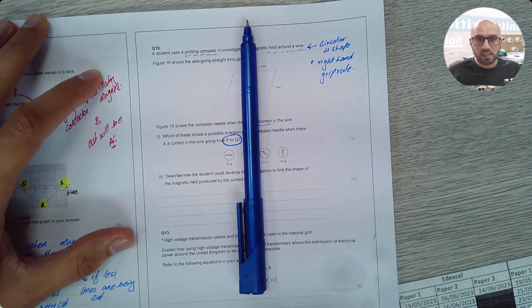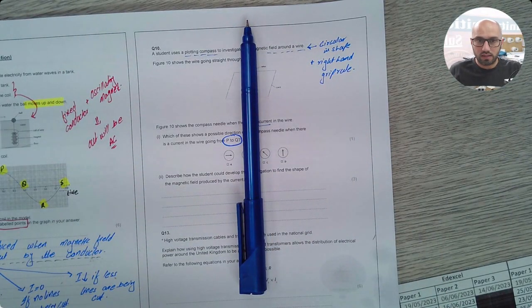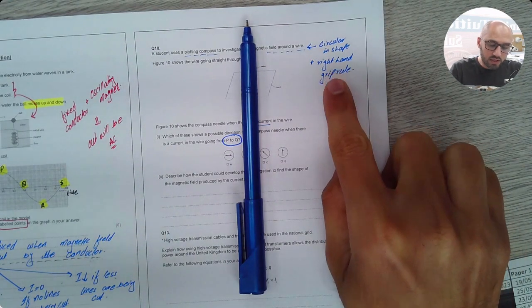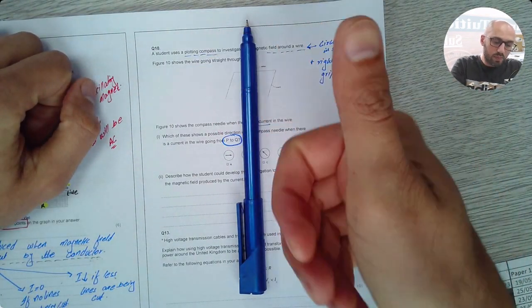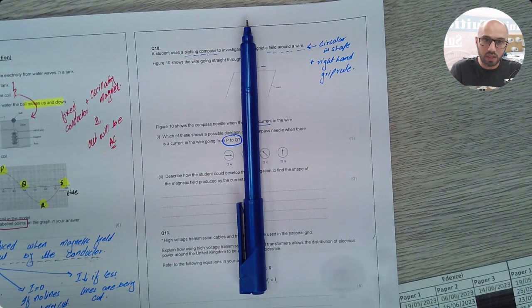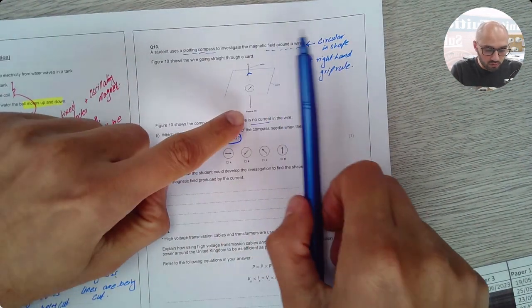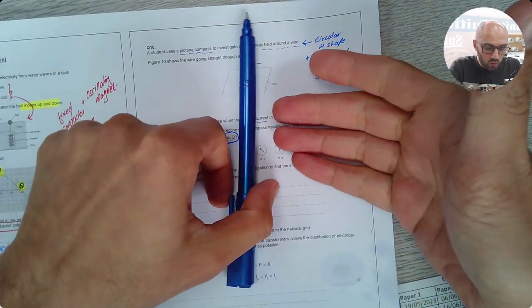Imagine this pen is representing the wire. So when I apply my right hand grip rule, I'll have to hold this pen in such a way that the thumb points in the direction of the flow of current. So the current is going from bottom towards the top. I'm going to hold it like this.